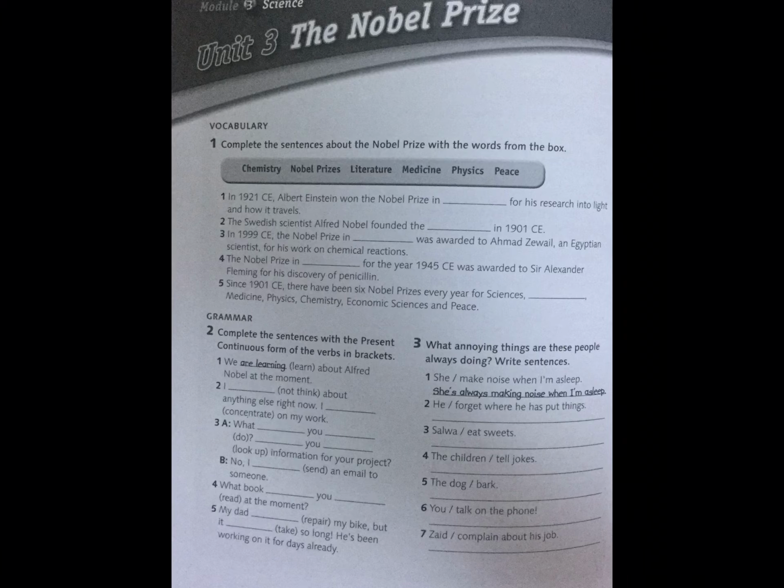So how do we solve it? كيف بنحل طريقة الحل؟ إذا كان الفاعل قبل الفراغ للضمير I فبنكتب am، وإذا كان المفرد مثل my dad بنكتب is، وإذا كان الجملة like you so بنكتب are.